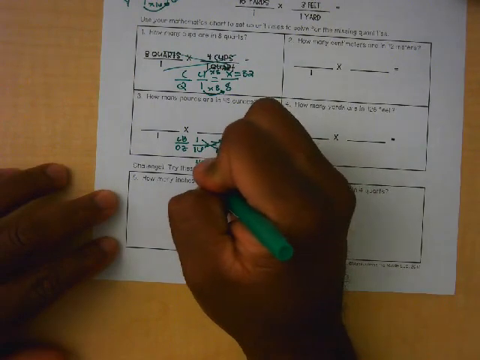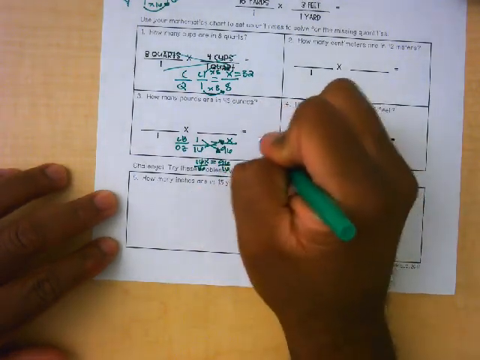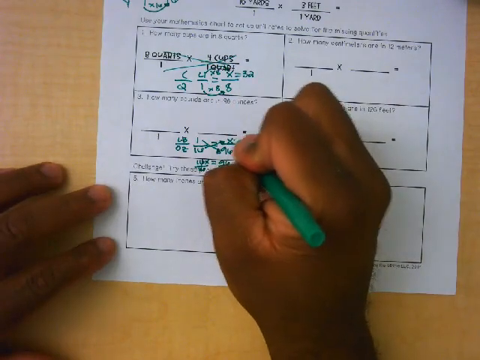So 16x equals 96. What do I do now? We divide by 16. So 96 divided by 16. And I'm just going to give y'all the answer for the sake of time. The answer is 6. So how many pounds are 96 ounces? 6 pounds. Does that make sense? All right, you guys are going to do number 2 and number 4 on your own.